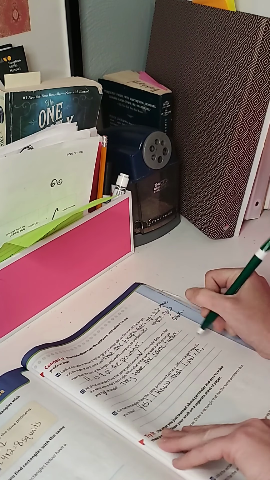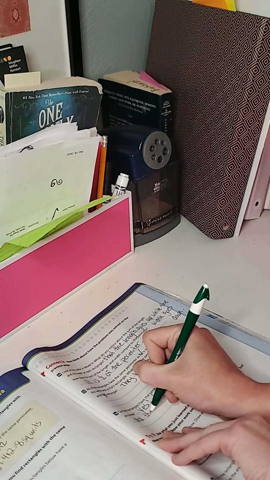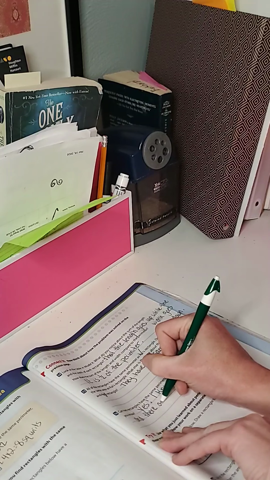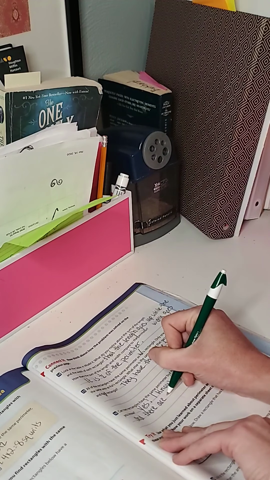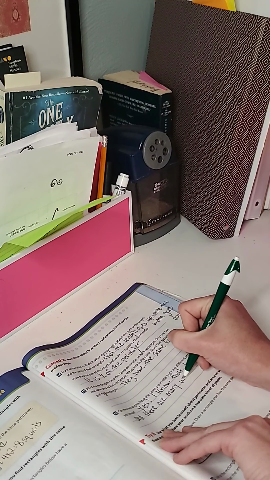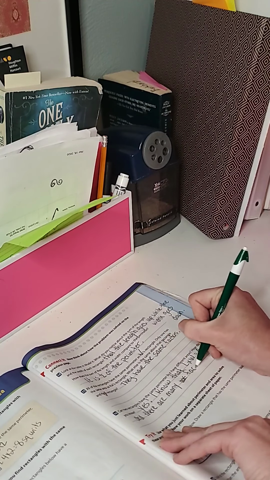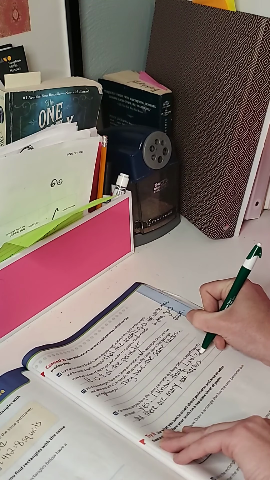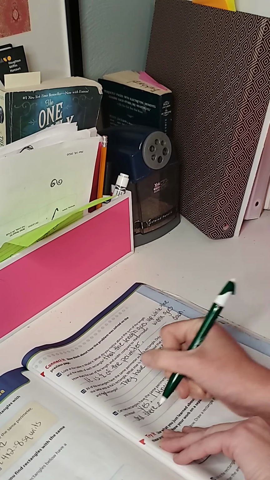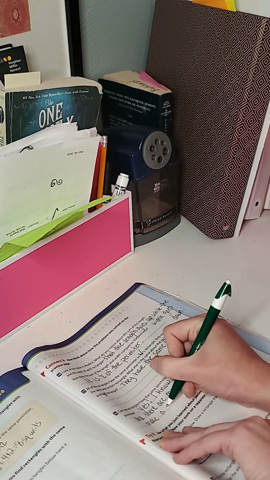and there are many, we'll say factors, that make a product.